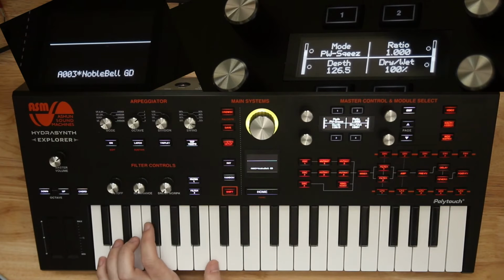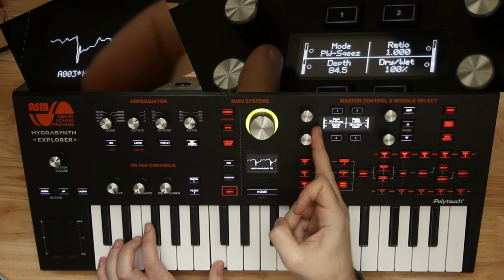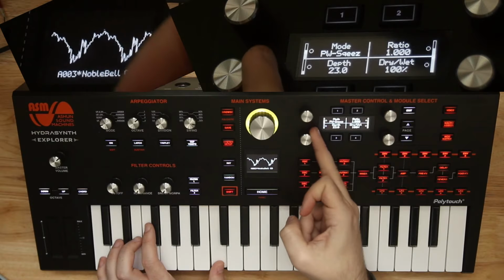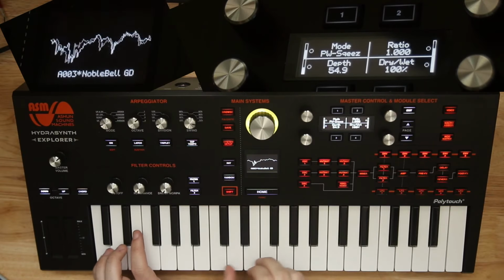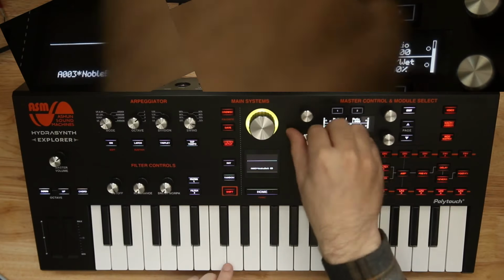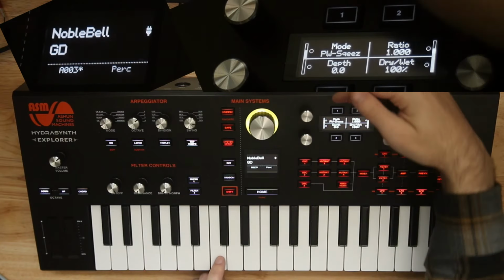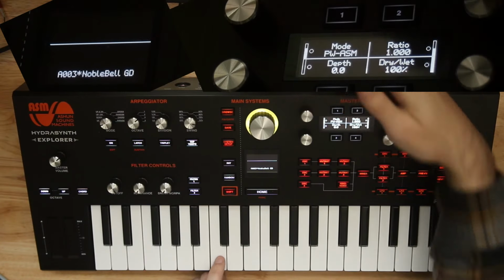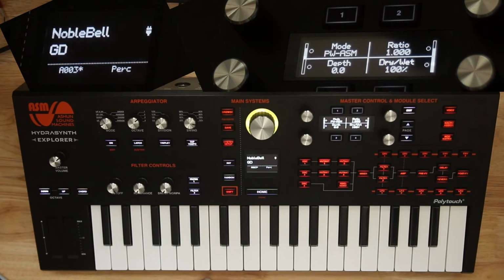And at high depths, it sounds like very high pulse width or very low pulse width. A very, very powerful thing to modulate. Okay, let us change to the next one. And somehow, the wackiest: Pulse Width ASM. They call it warp as well in the manual.